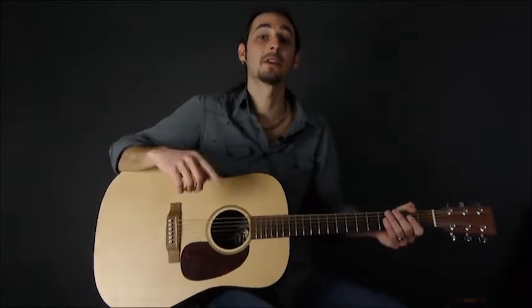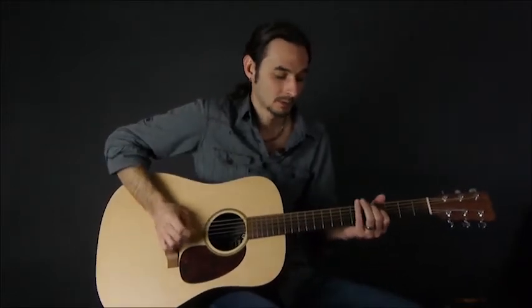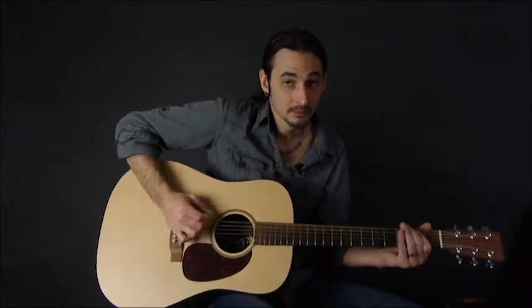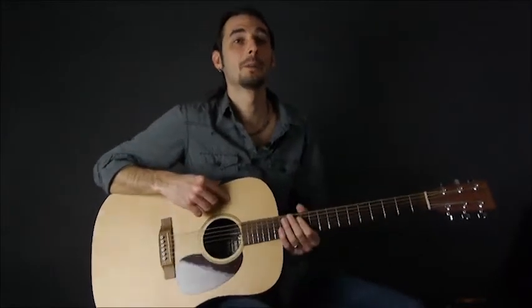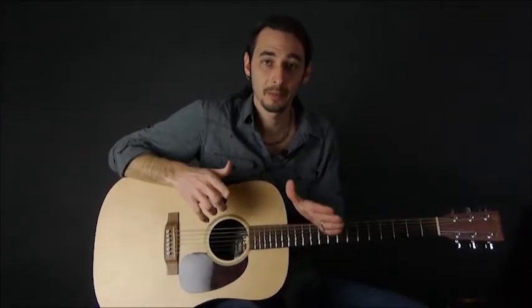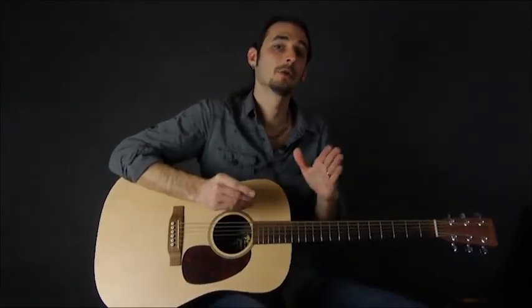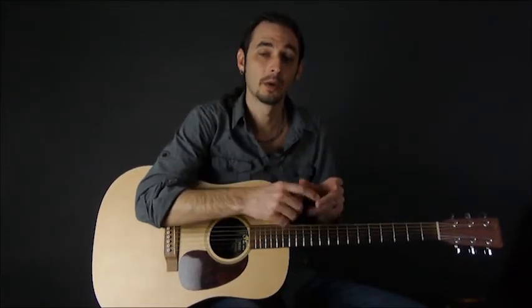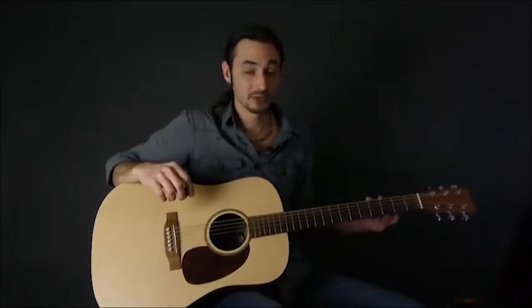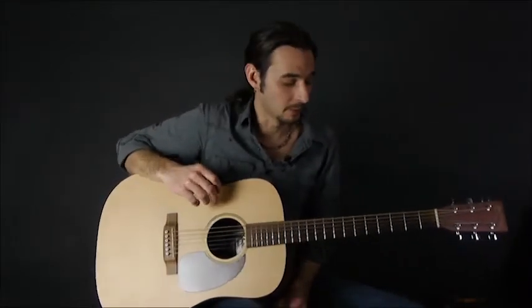Okay, so that's a turnaround. Okay, so that takes place on the last 2 bars, the 11th bar and the 12th bar. So over top of the 11th bar is typically the 1 chord, and the 12th bar is typically the 5th chord. So basically, you're just putting a little riff on those bars.